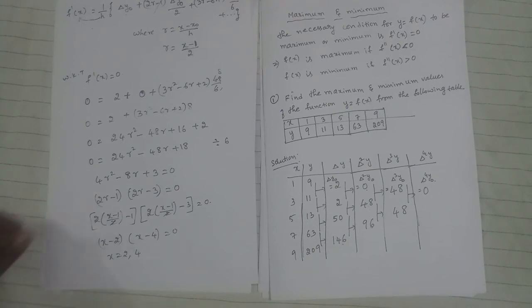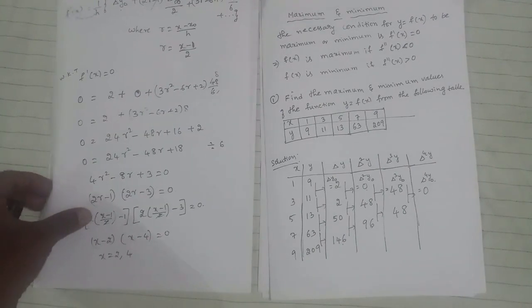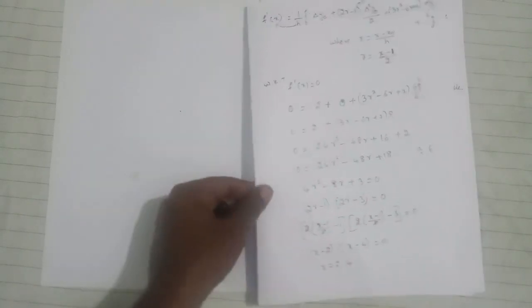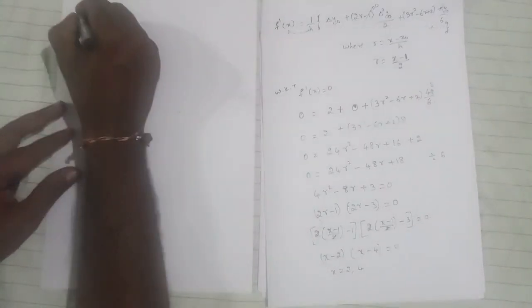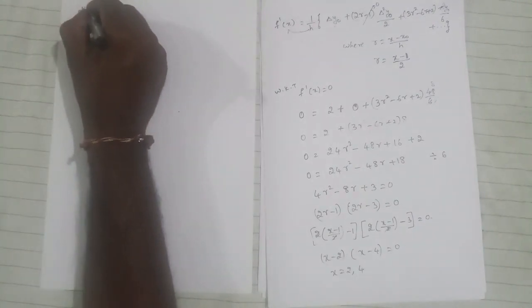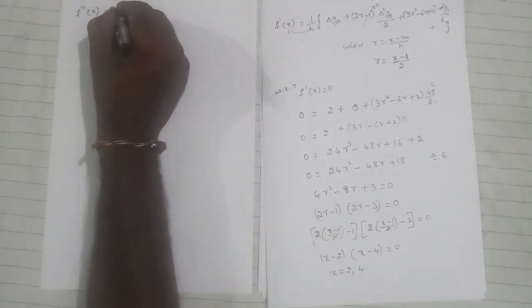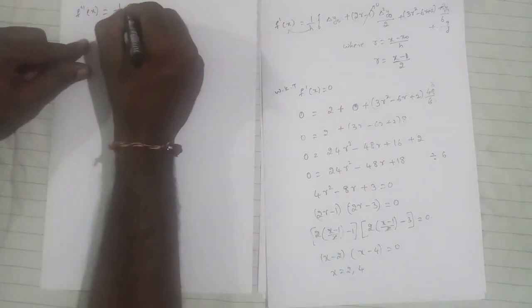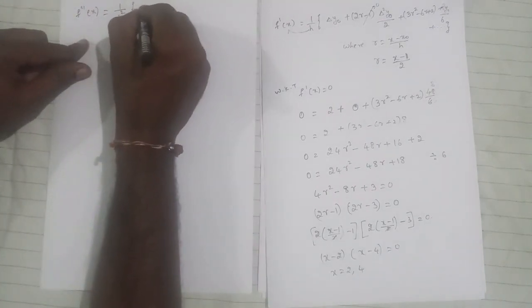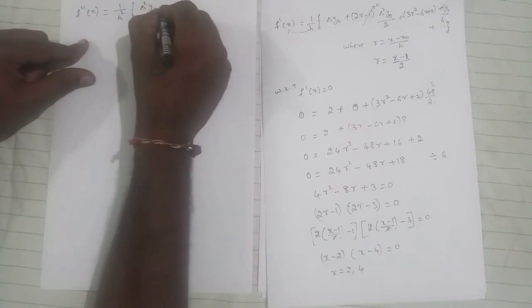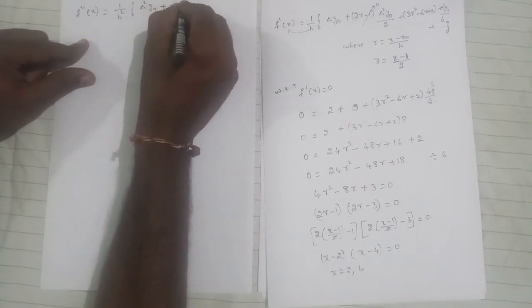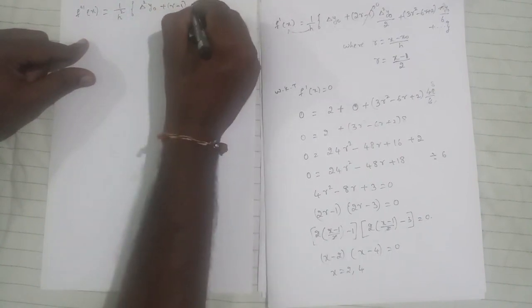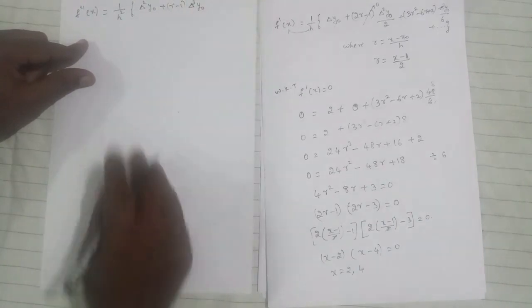Now you have to find out f double dash. So f double dash of x equals, what is the formula, 1 by h square into delta square y naught plus (r minus 1) into delta cube y naught.